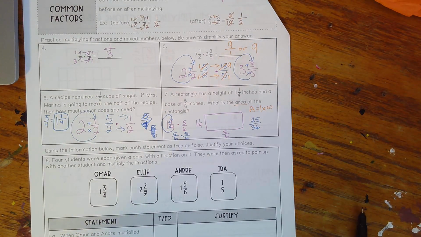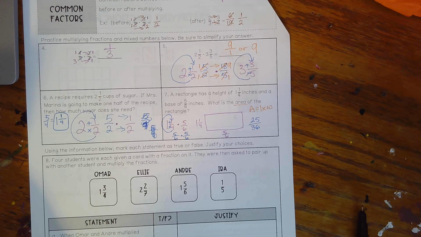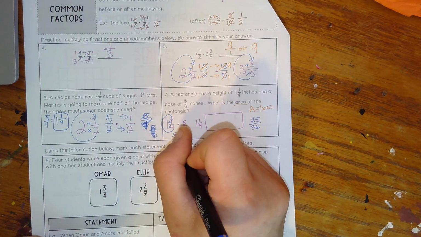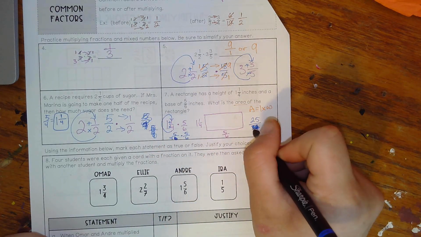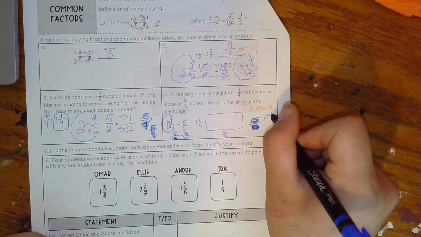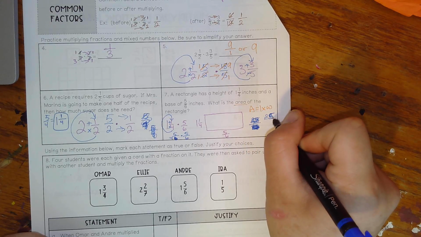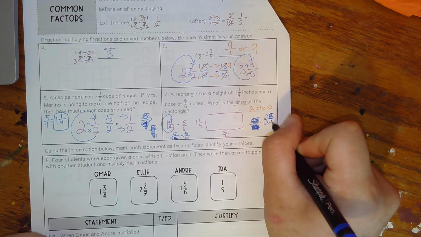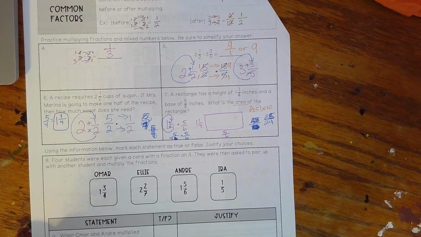That is going to be our area, which is a little crazy, but it works. No, wait, because I did 5, 6. That's why. Okay, my bad. This should have been a 4. I knew it was weird. Okay, so it's 25 over 24. My bad, y'all.